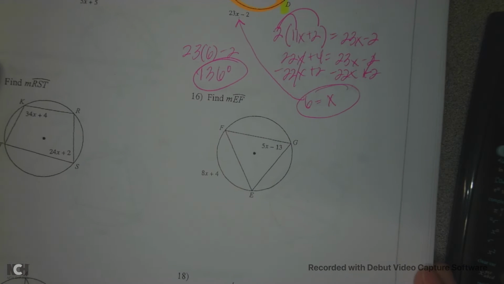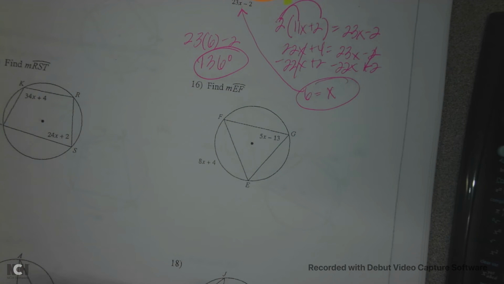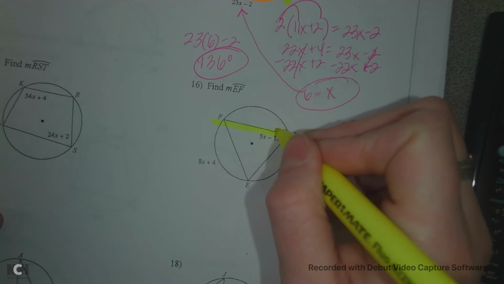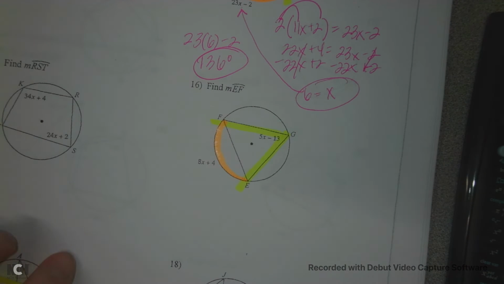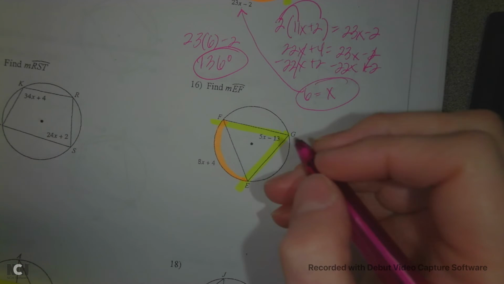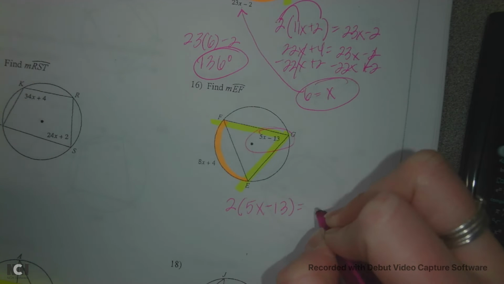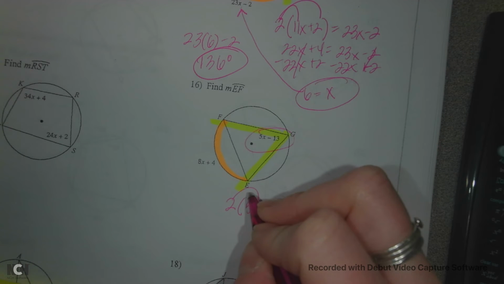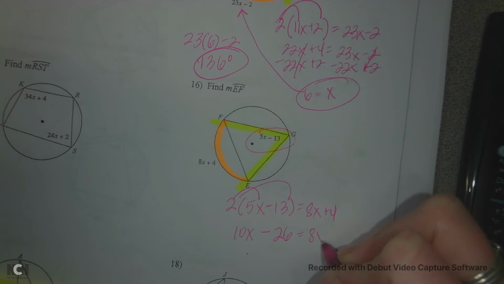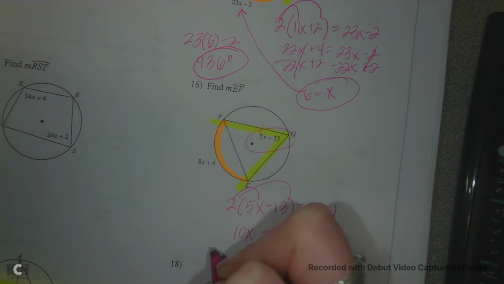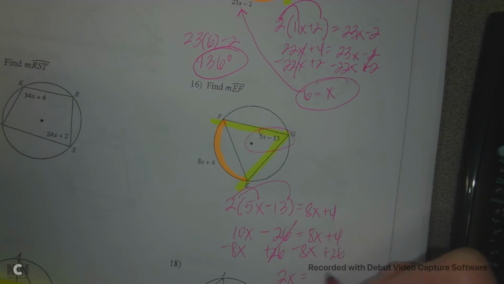Okay, let's do another one. Number 16. On this one, again, the same idea. This angle is half as much as the arc that matches with it. This one is fine because it has a 2, but it's easier if you just double this inside angle. So we have 2 times (5x minus 13) is equal to 8x plus 4. Then we solve again by distribution. So we've got 10x minus 26 equals 8x plus 4. Minus my 8x and add my 26. I got 2x equals 30.